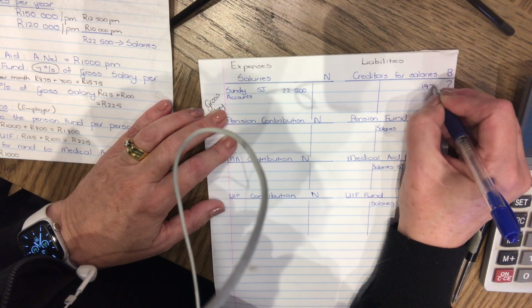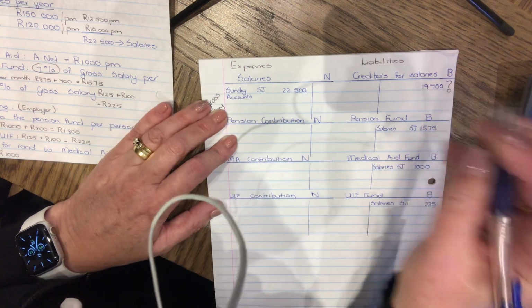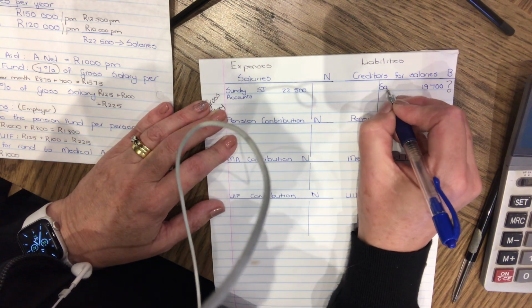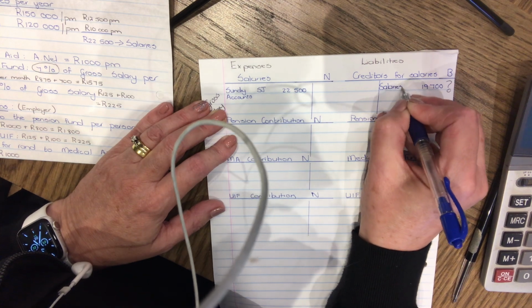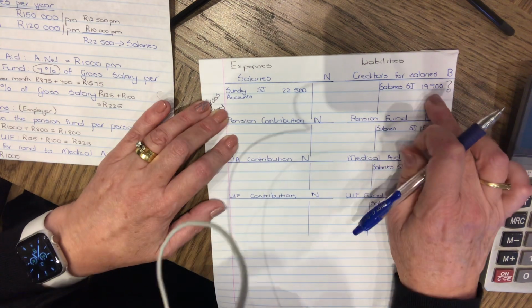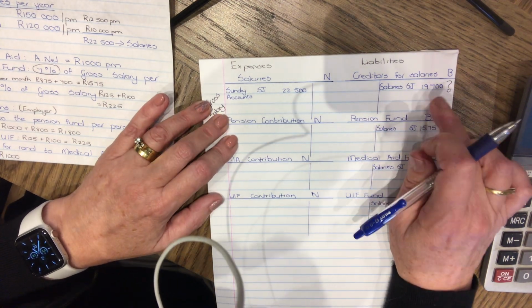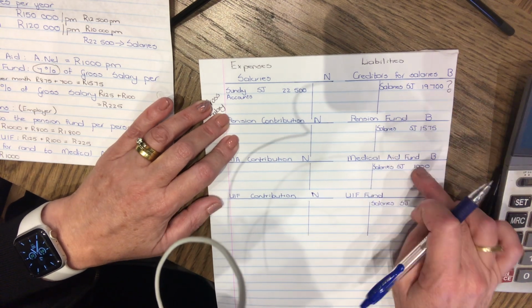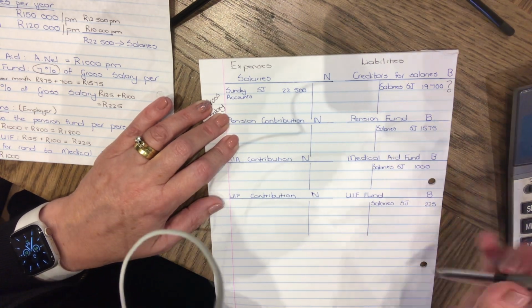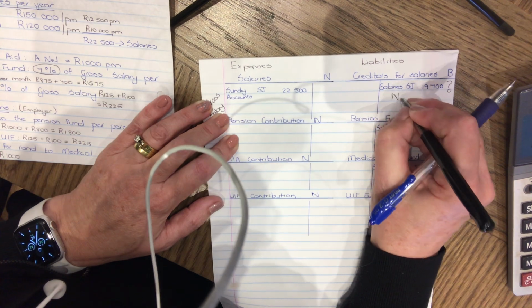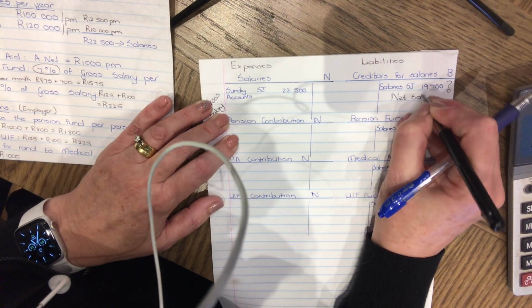And this 19,700 is also referring to the salaries account and is the actual amount that the employees will take home after deductions. So this is always the net salaries.